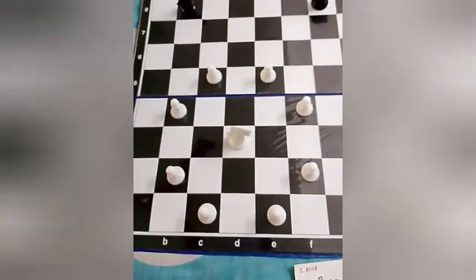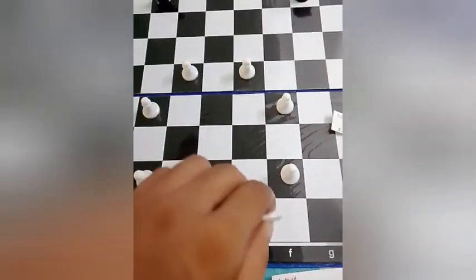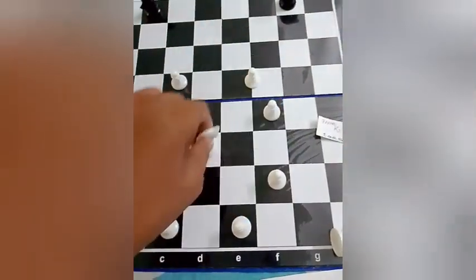These are all the moves a knight can go. It can go here like an L, in every direction like an L.